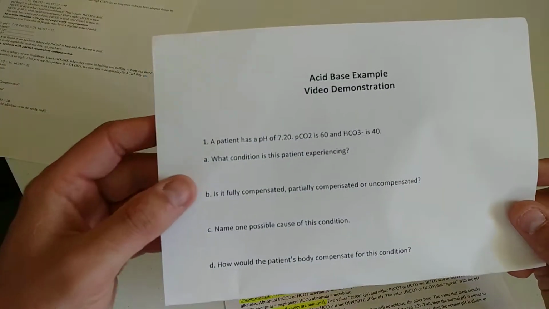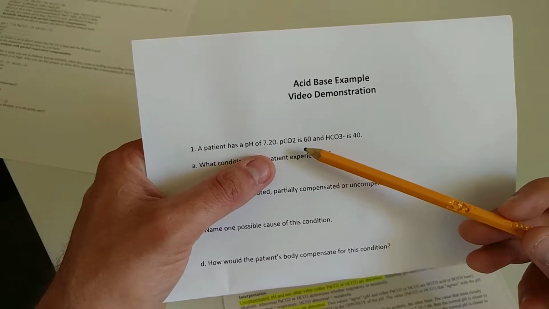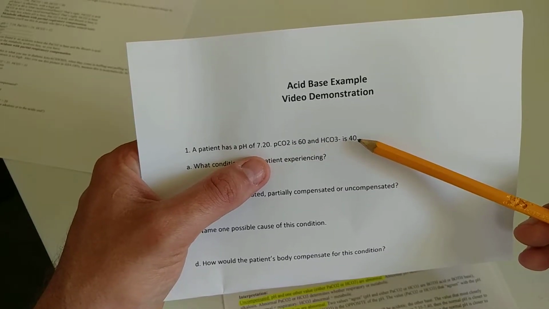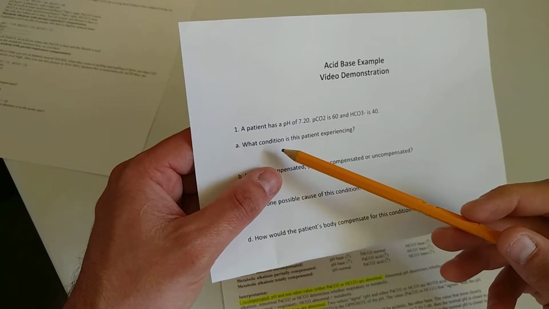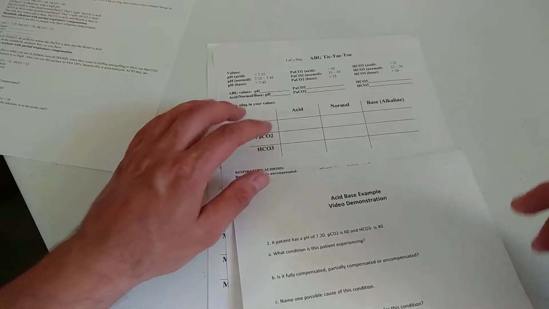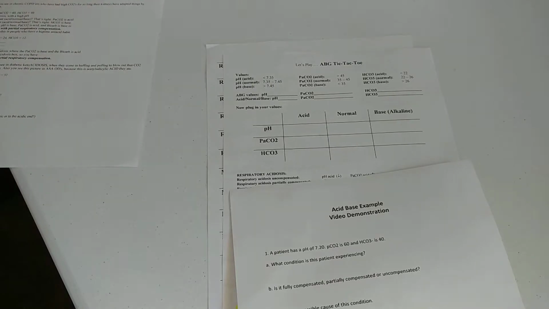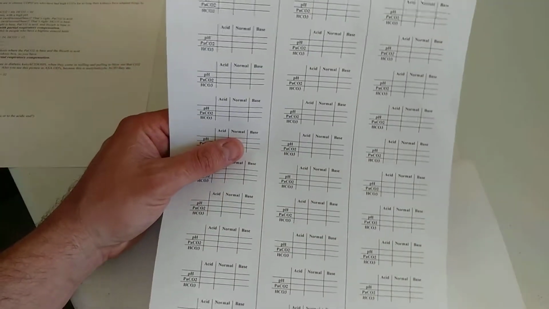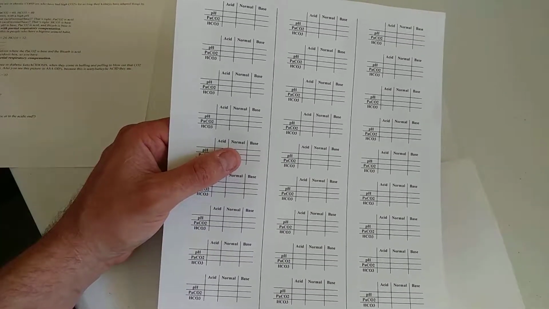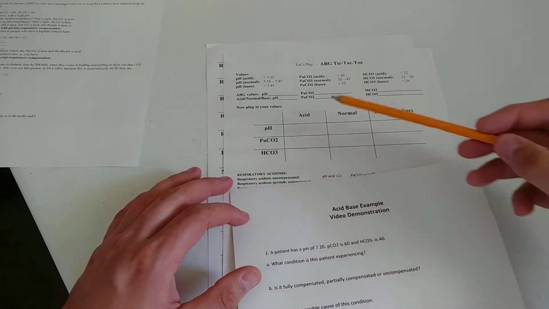All right, so here are our values. We've got a pH of 7.2, a CO2 of 60, and a bicarb of 40. The first question it's asking is, what condition is the patient experiencing? So the first thing we're going to do is take our values and put them in our tic-tac-toe board. You've got a page of blank tic-tac-toes in one of your uploads that you can print out on your MyIvy to help you as you work through these and get familiar with them, okay?